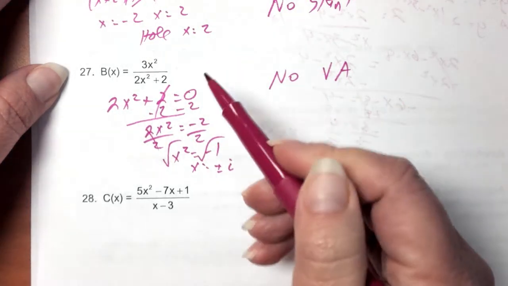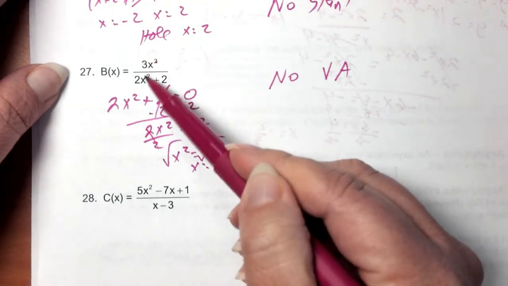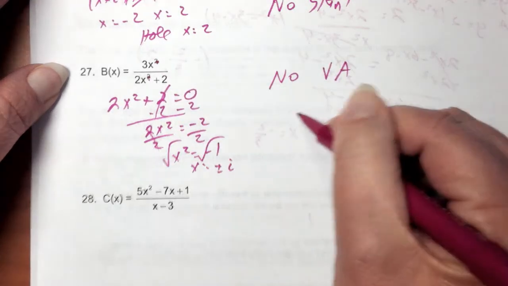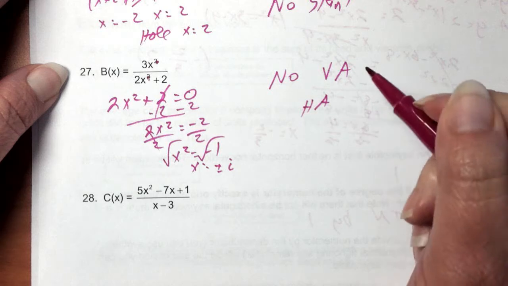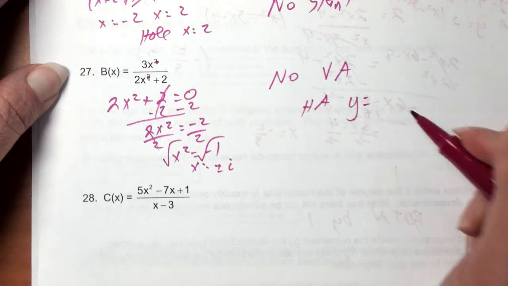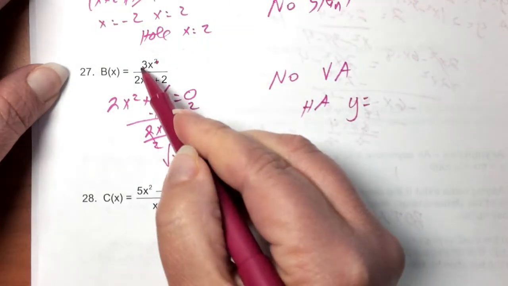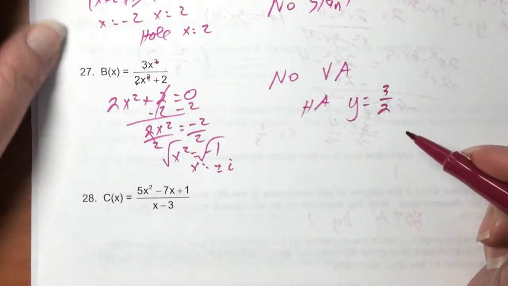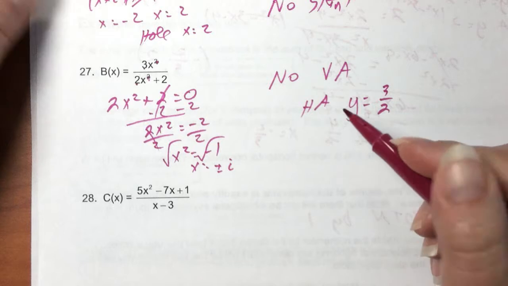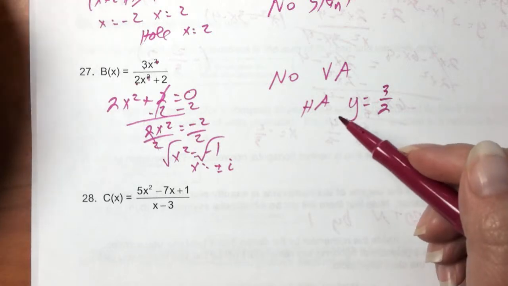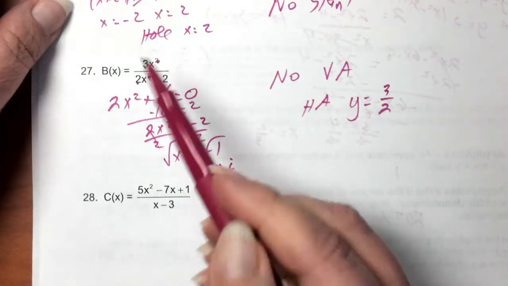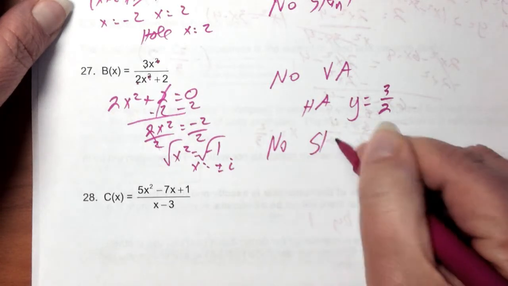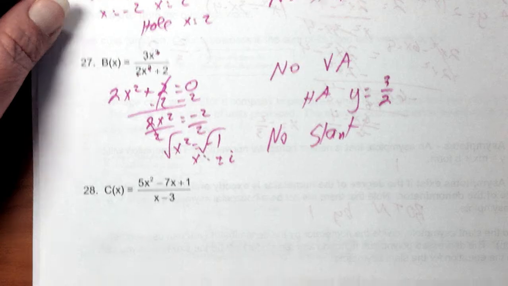Horizontal asymptotes, we'll use BOBO, BOTN, and COCO. This one's a COCO. Exponents are the same, 2 and 2. So that means our horizontal asymptote is going to be the ratio of those lead coefficients. So our lead coefficient here is 3. On the bottom it's 2. So y equals 3 over 2 is your horizontal asymptote. And remember, slants and horizontal asymptotes can't both happen at the same time. Slants only happen when it's bottom by 1, and this is not. So there is no slant asymptote.